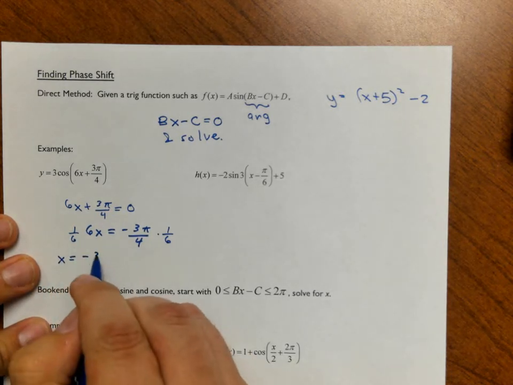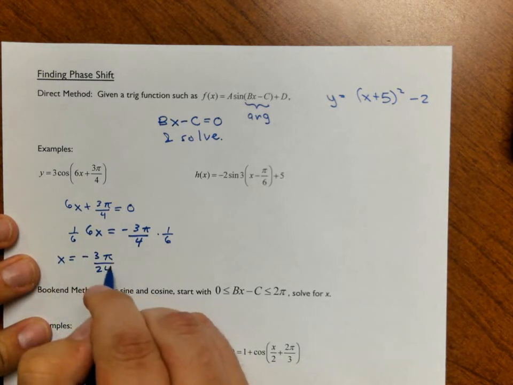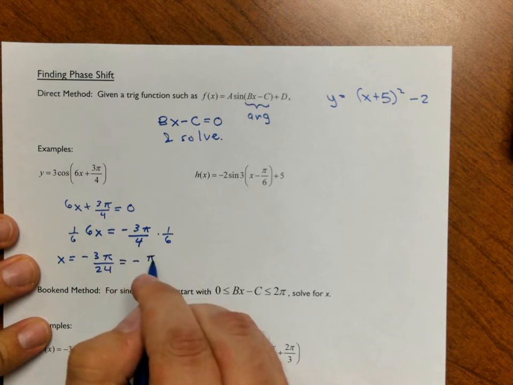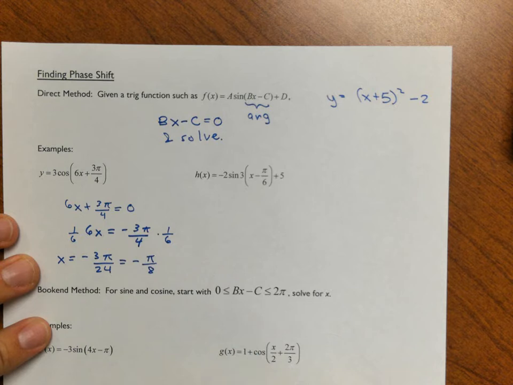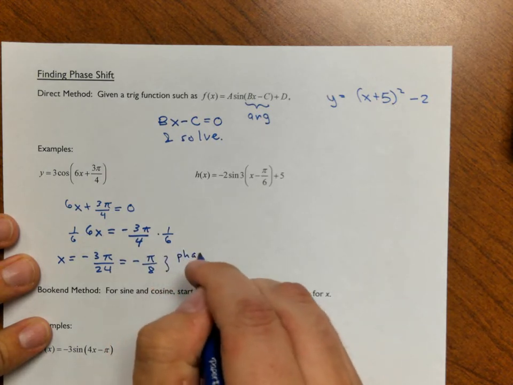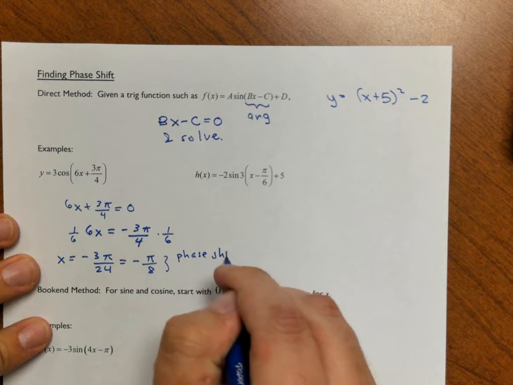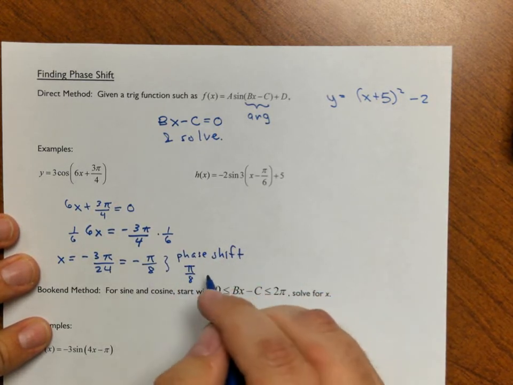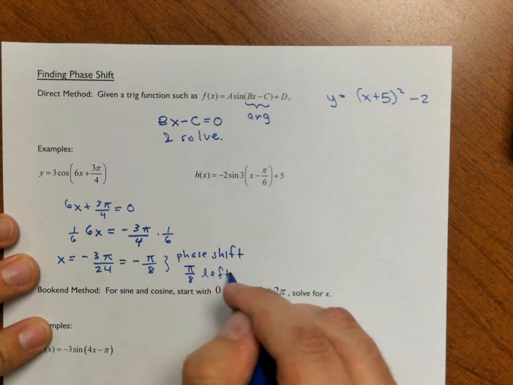So this will give me negative 3 pi over 24. I didn't really need to multiply that. This is negative pi over 8. So this means my phase shift is pi over 8 in the negative direction, so pi over 8 left.